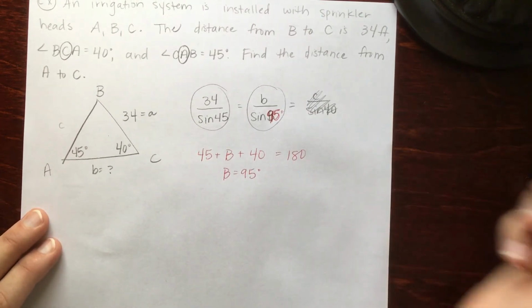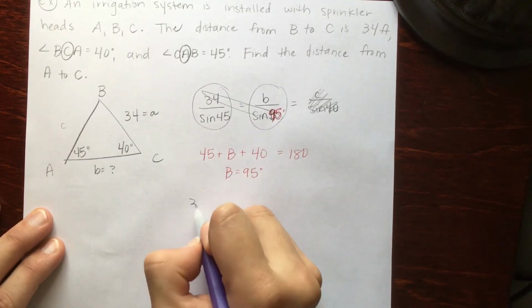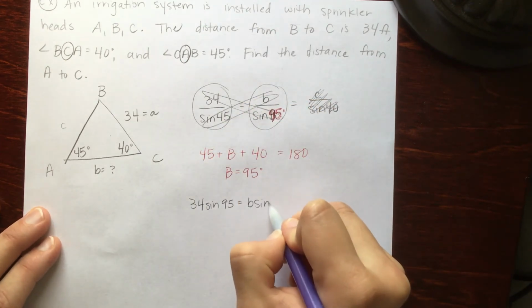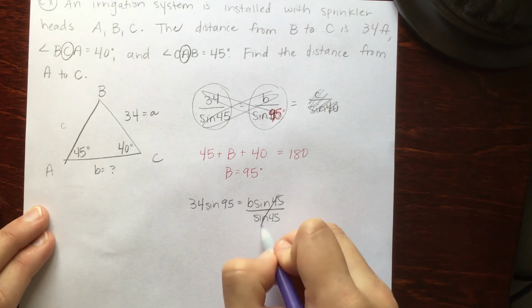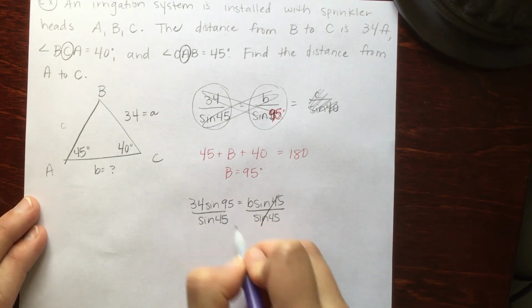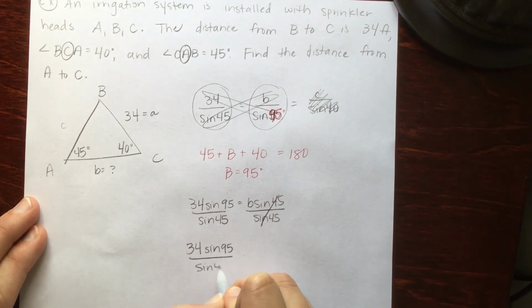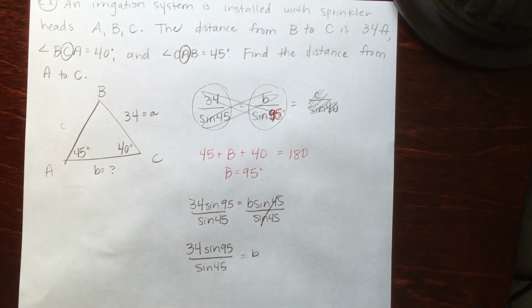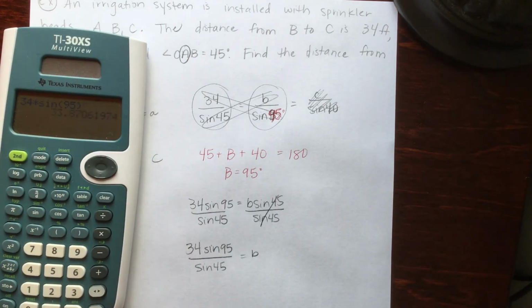I'm going to ignore this because it's not really going to help me, and I don't need to know what little c is. All right, so cross multiply. That means I have 34 times sine of 95 equals b times sine of 45. I want to solve for b, so I need to divide my sine of 45 over to the other side. And now everything on this left-hand side is all calculator buttons. Make sure you are in degree mode because this says degrees. But now I can type that fraction into my calculator. 34 times sine of 95. Then divided by sine of 45.